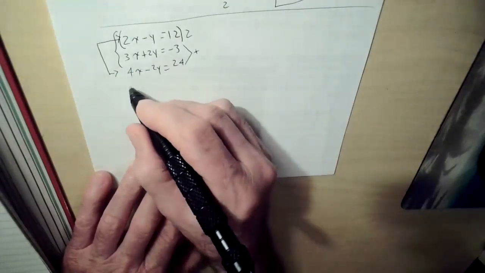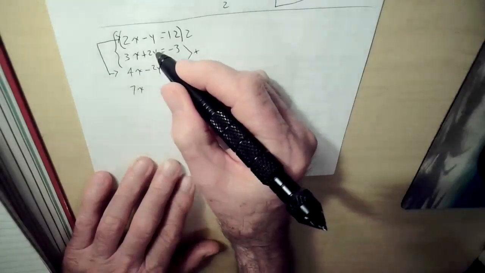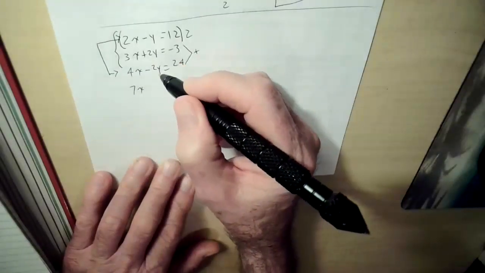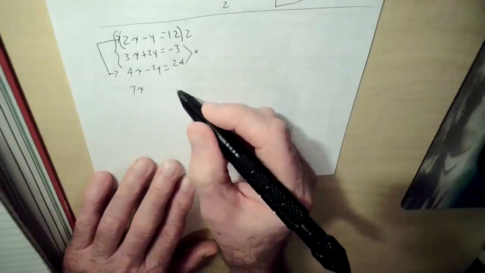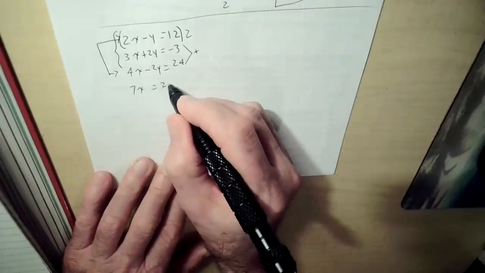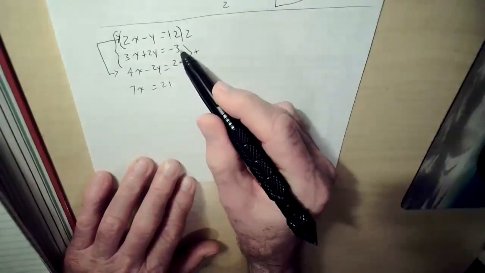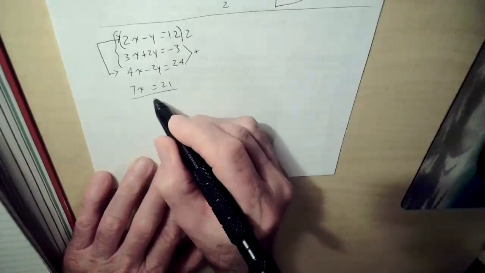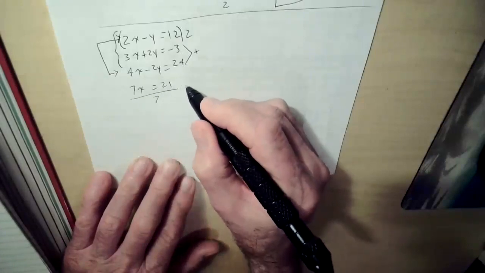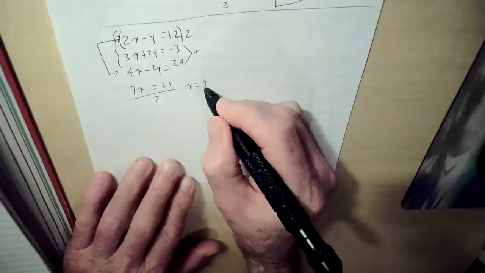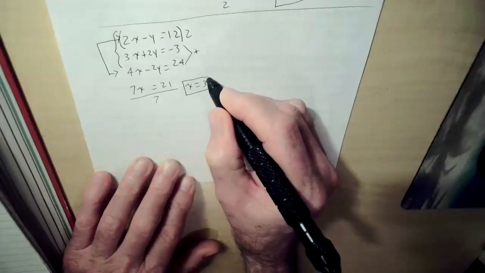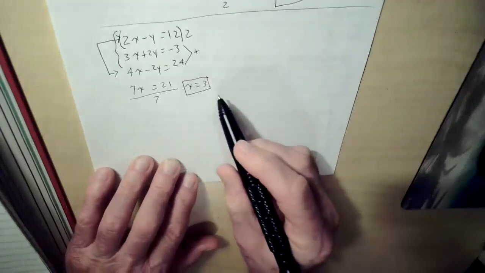Remember, this equation and this are the same. So 3x and 4x is 7x. 2y minus 2y is 0. That's what we want. Equals 21. 24 minus 3 is 21. Divide by 7. X is 3.